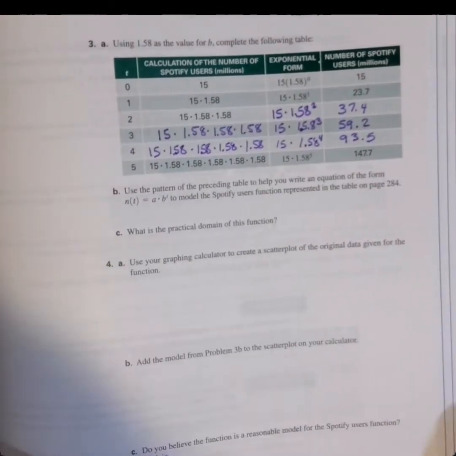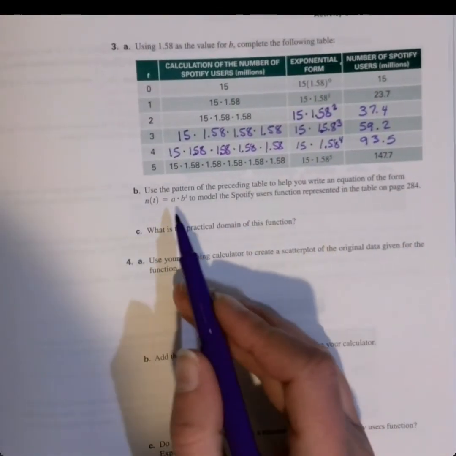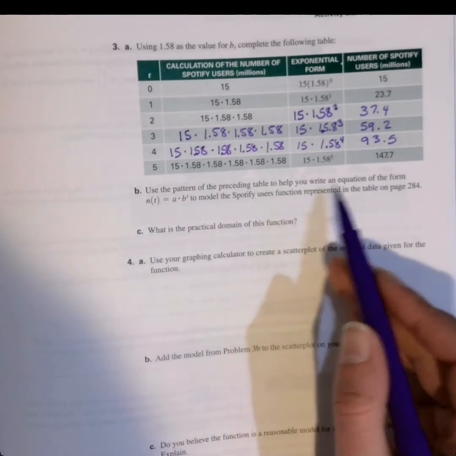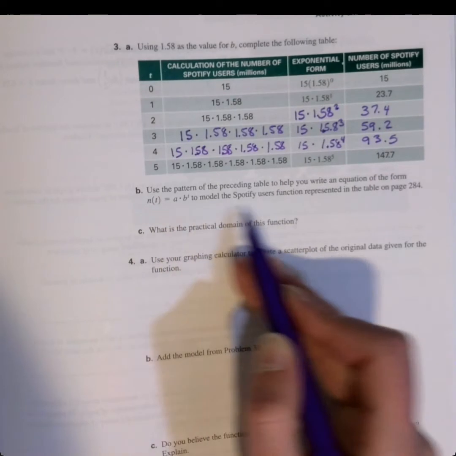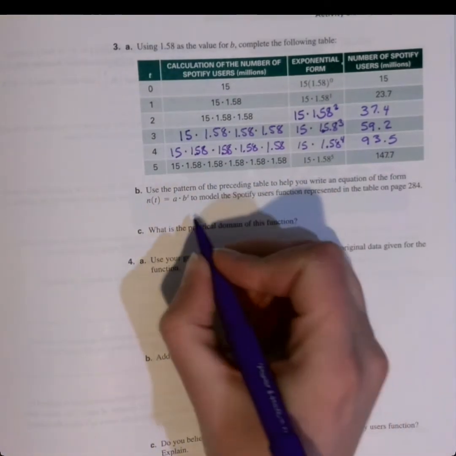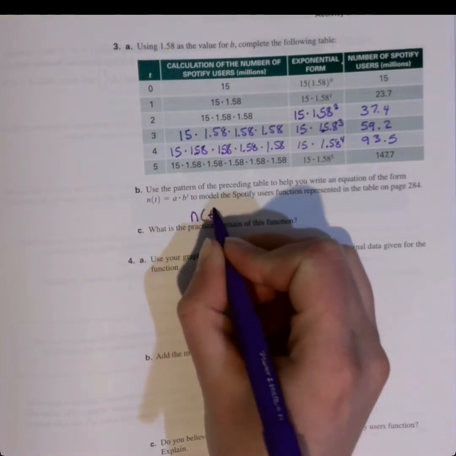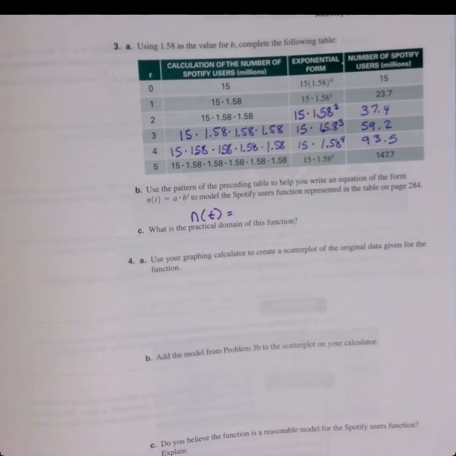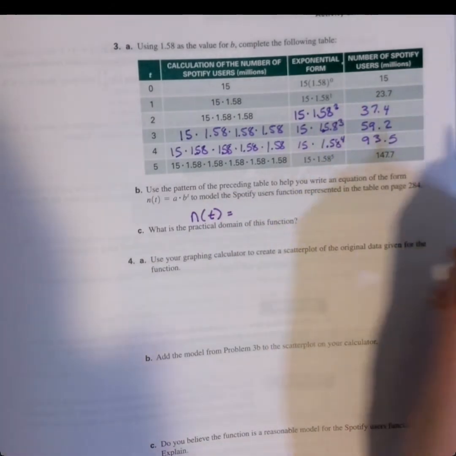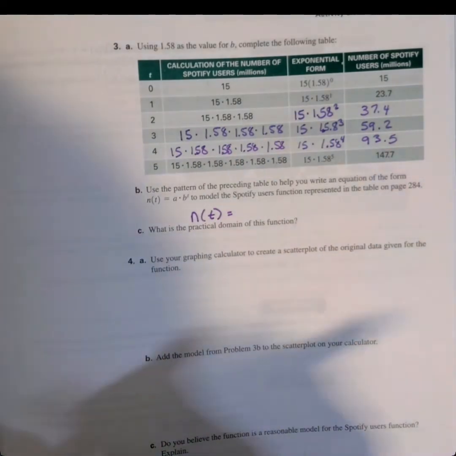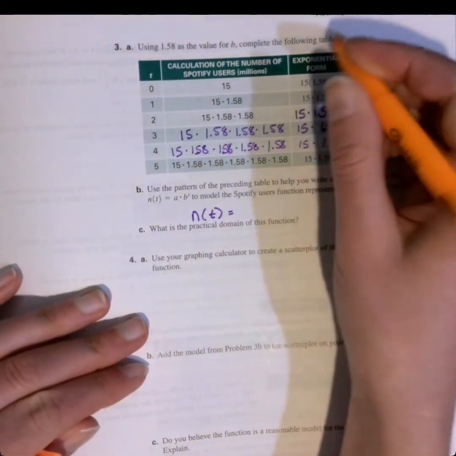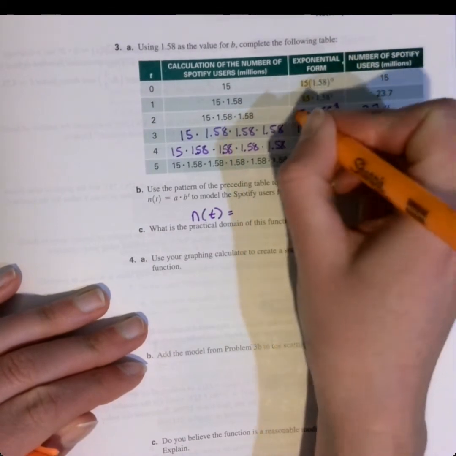All right, so use the pattern for the preceding table to help us write an equation of the form N of t equals a times b to the t for the Spotify function. N of t equals, the a value in this function is going to be this 15, because we can see that each of these is multiplying by 15.